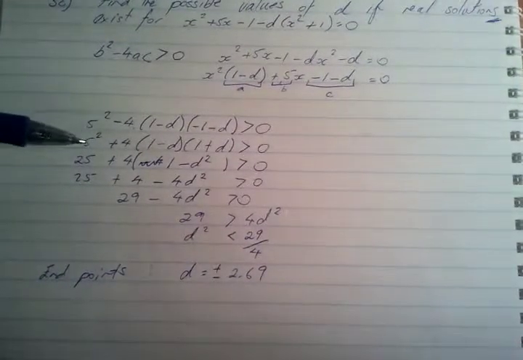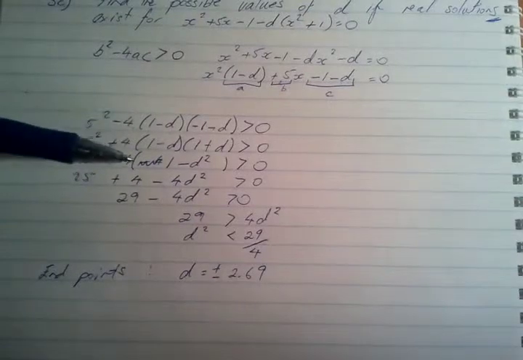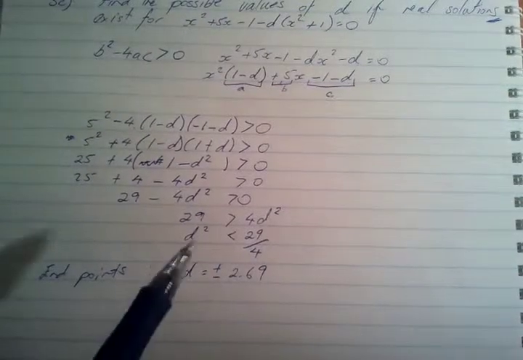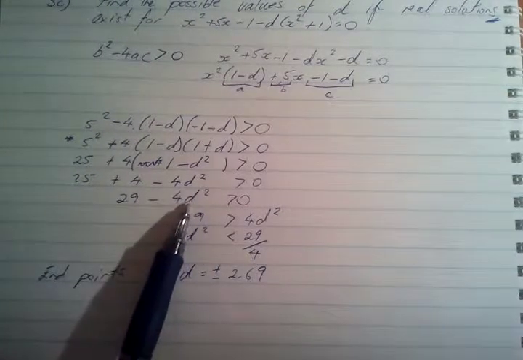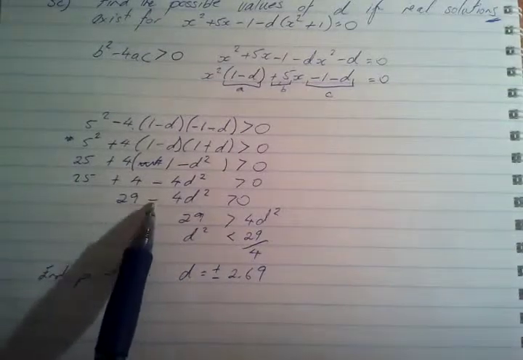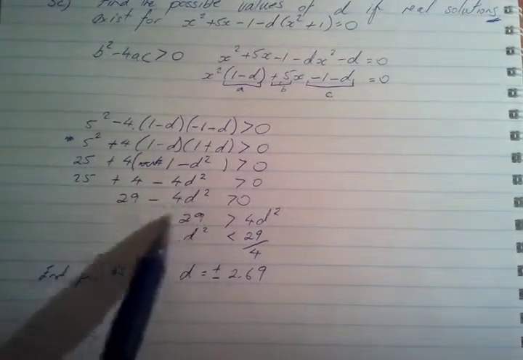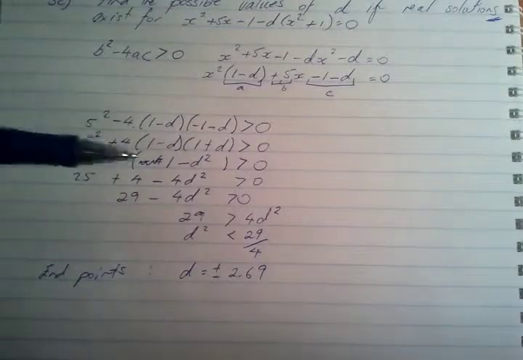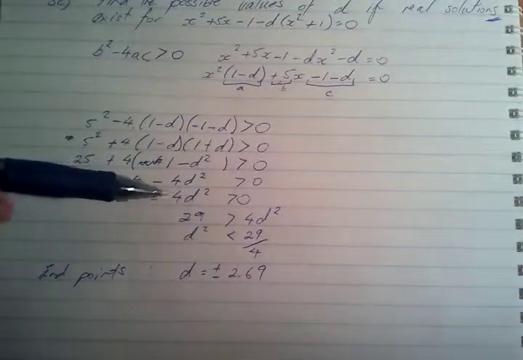Now, we don't know from this equation whether we're talking about a parabola that's a positive parabola or a negative parabola, because we don't know this value of d in the first place. So 29 minus 4d squared, when we're looking at it, we can't really tell so easily. But because of this minus 4d squared, we're guessing it will be an upside down parabola cutting through somewhere like this.